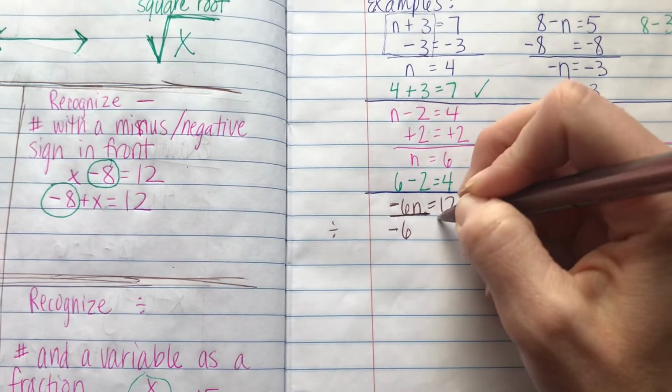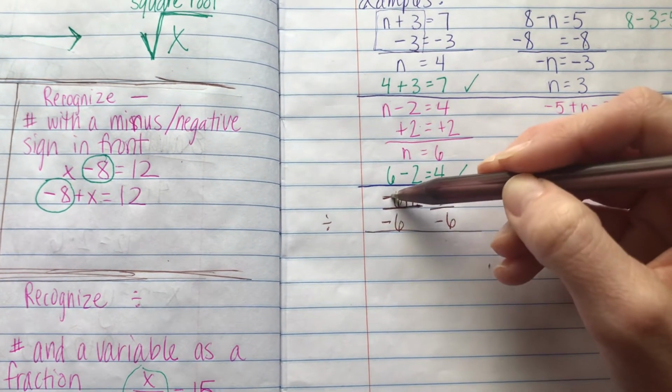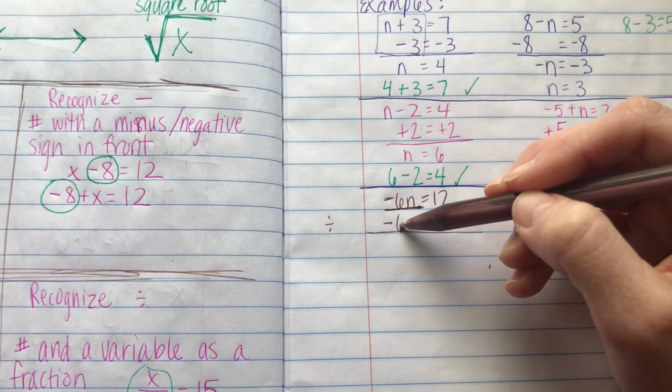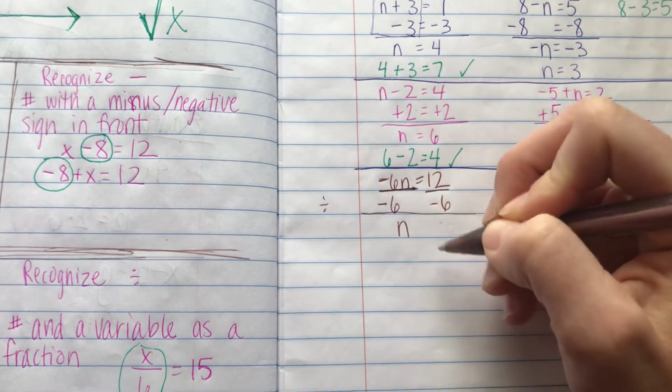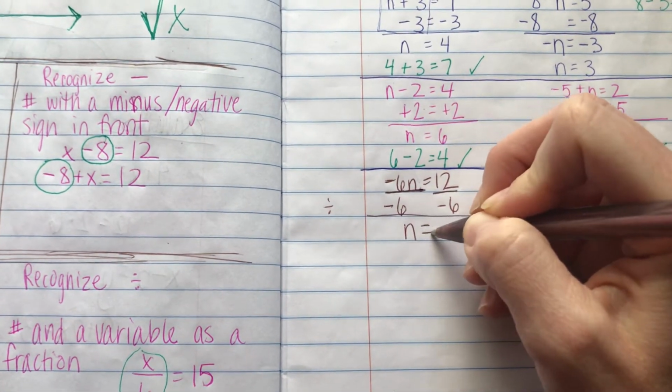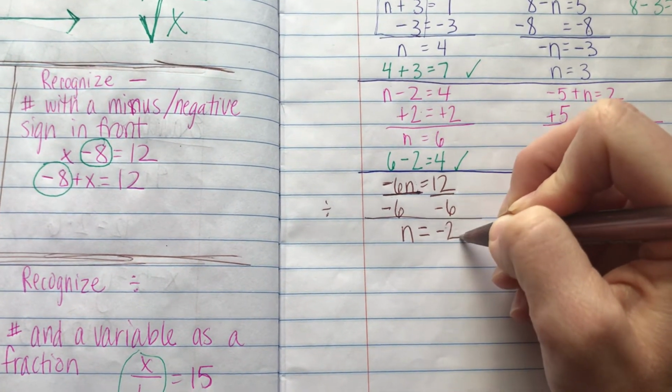So we're going to divide both sides by negative 6, and negative 6n divided by negative 6 is just 1n. We don't have to write the 1. 12 divided by negative 6 is negative 2.